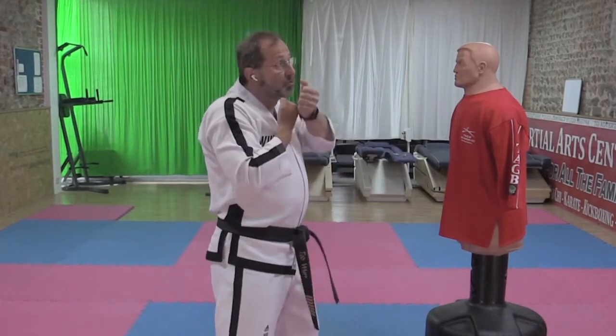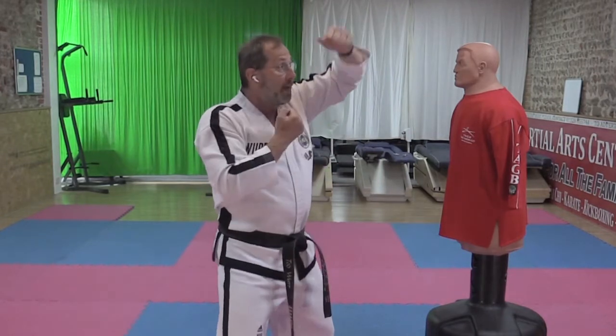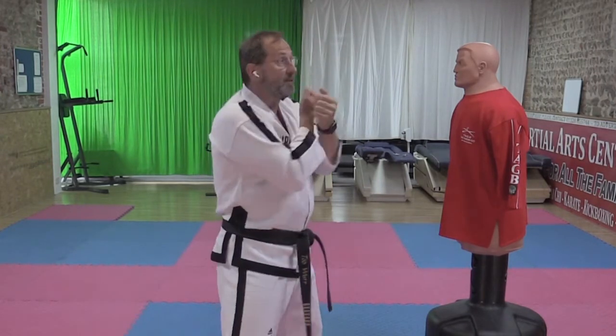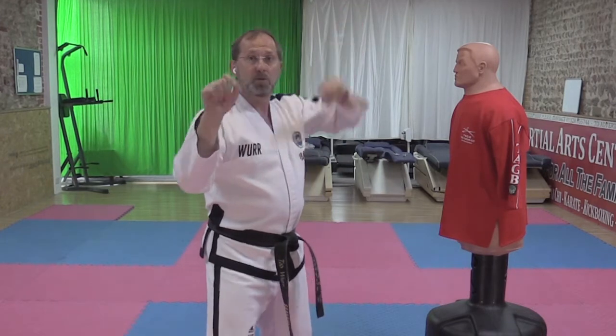So get it in close, drive it away from you. Away and out, away and out. Both these techniques go away and out. So just apply that first then.